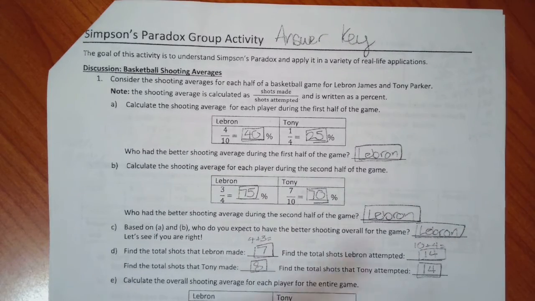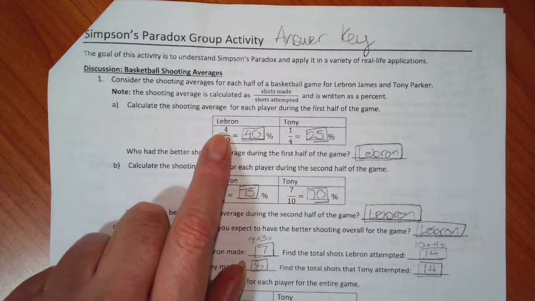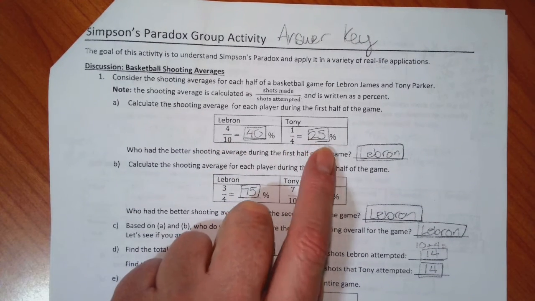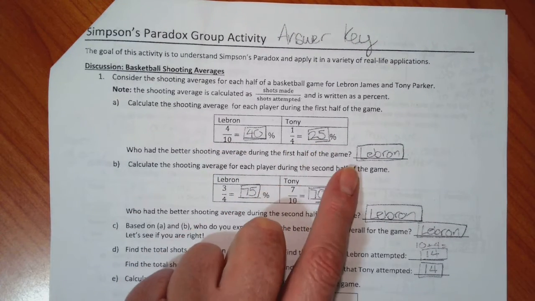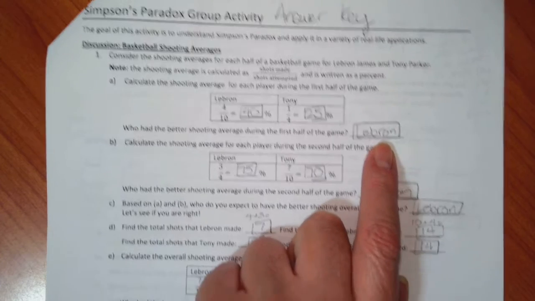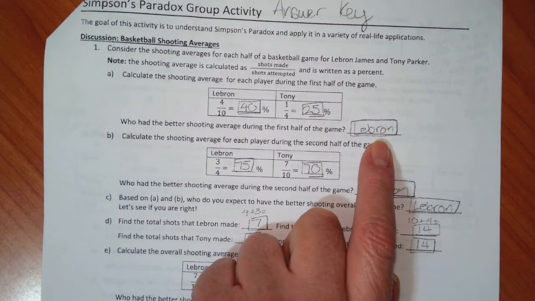Okay. So we know, just like at-bats, it's the number of hits divided by the number of at-bats. Your shooting average is the number of shots made divided by the shots attempted. So let's look at Tony Parker and LeBron James. LeBron is 4 for 10, 40%. Tony is 1 for 4, which is 25%. So this is for the first half of the game. So LeBron won. He had the highest average.